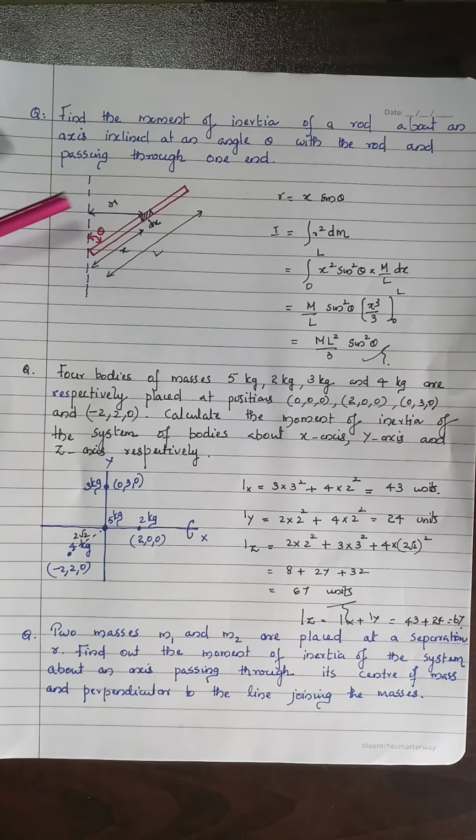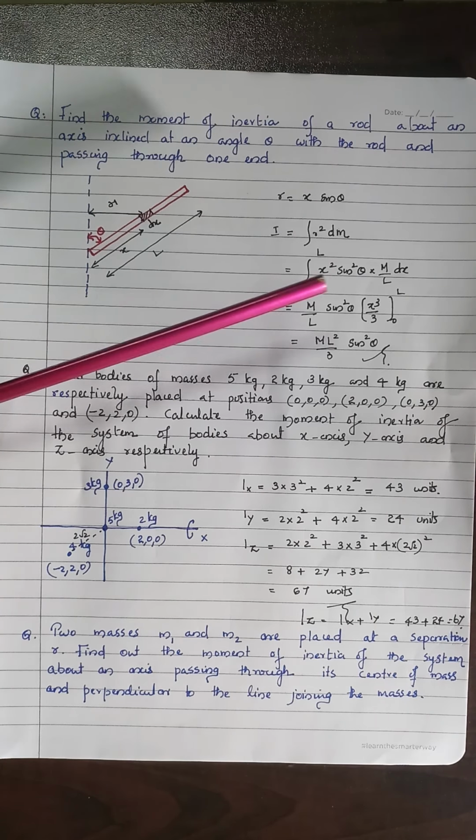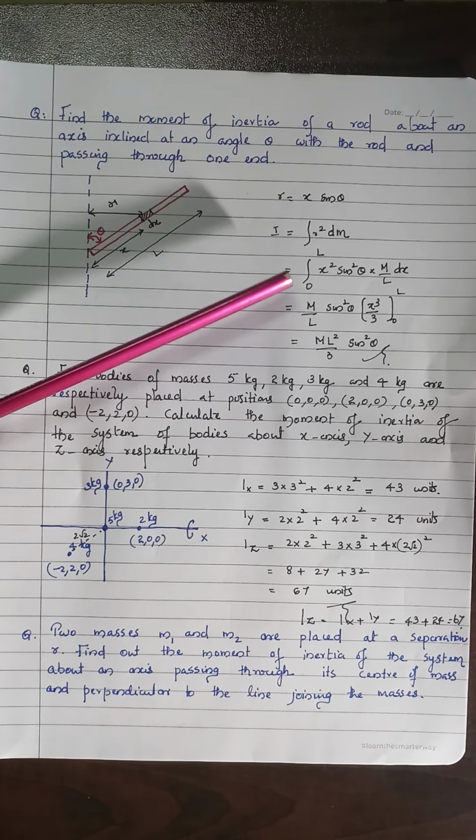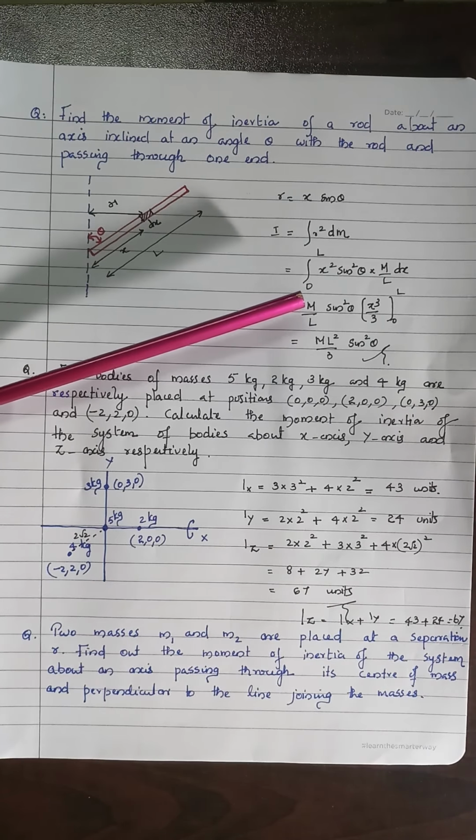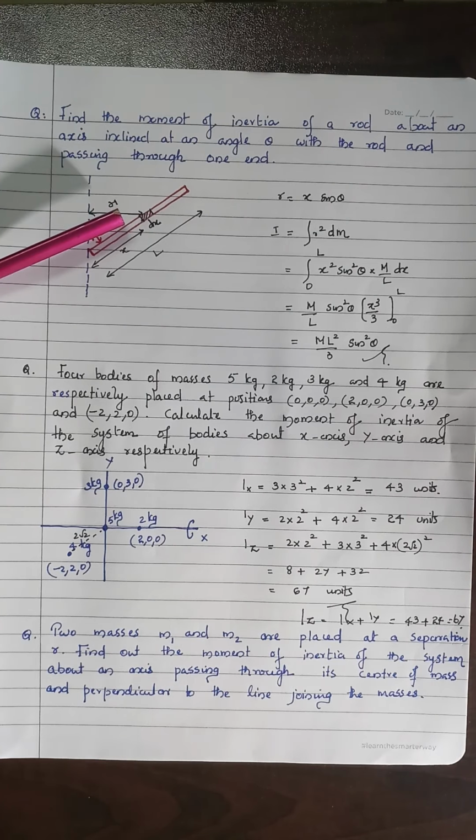So r is the perpendicular separation, but here the relation with x is needed. So we can relate r and x by using sine theta. So you can substitute that r square is equal to x square sine square theta. But dm is in mass, so we have to convert it in terms of dx in length. For that you can use the concept of linear density.